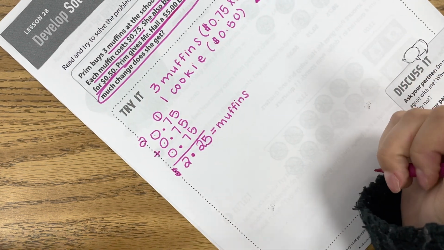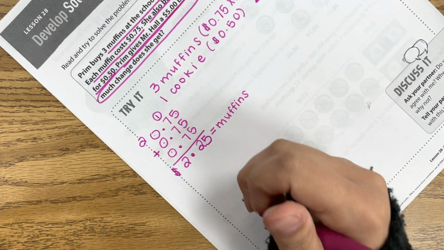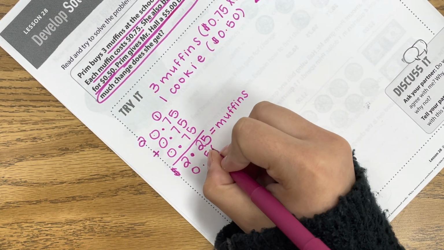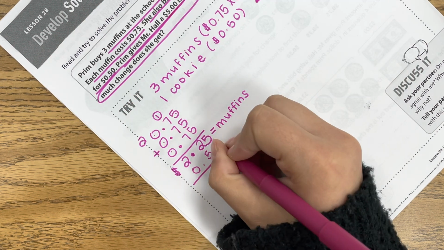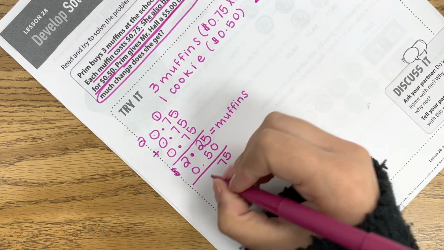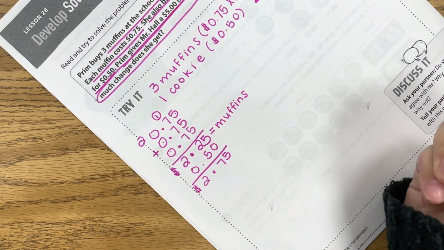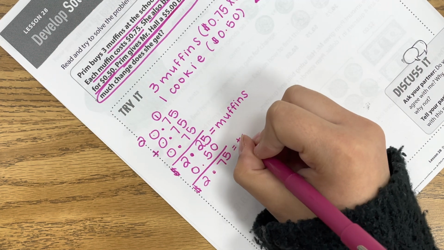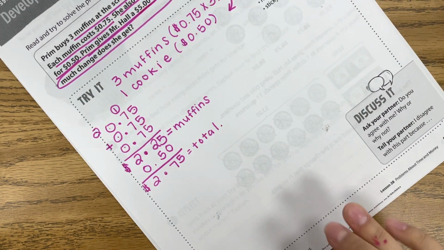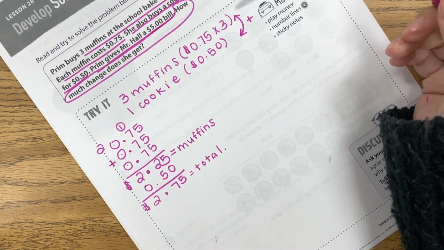Now, we also have to add the price of the 1 cookie. She only got 1, so we don't need to do anything extra with that cost. We just have to add the 50 cents to our running total. So 5 plus 0 is 5. 5 plus 2 is 7. 2 plus nothing is 2. So it looks like to me that the total cost is $2.75. However, that is not our answer because the question is asking how much change does she get.